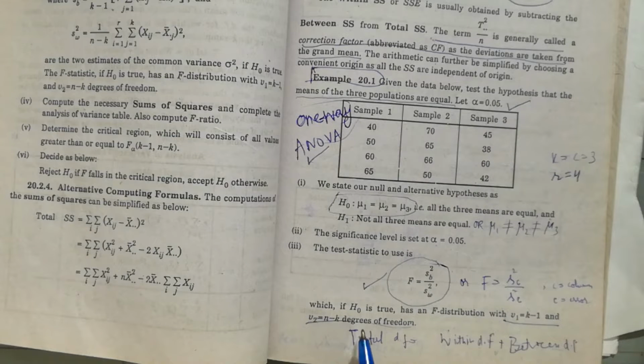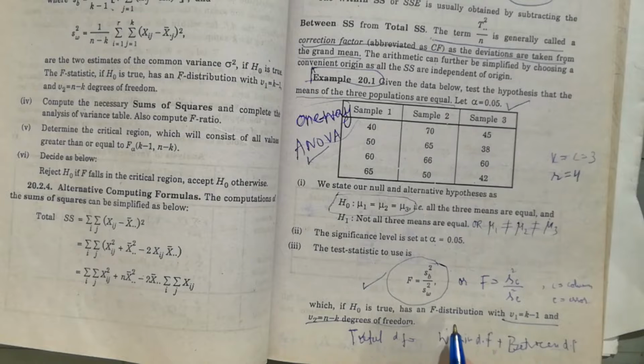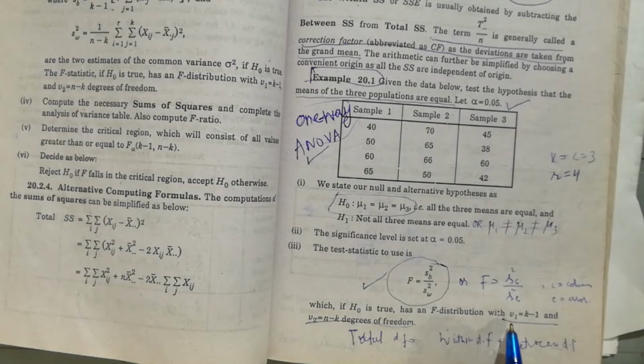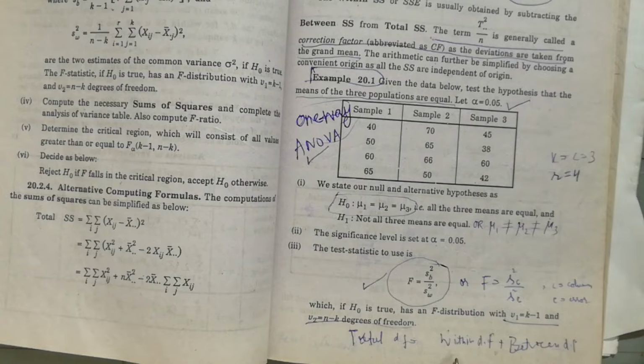Next, must remember that in the F distribution of one-way ANOVA, V1 is equal to K minus 1 and V2 is equal to N minus K degrees of freedom, as total degrees of freedom is equal to within degrees of freedom plus between degrees of freedom. B shows between, W shows within and E shows error.